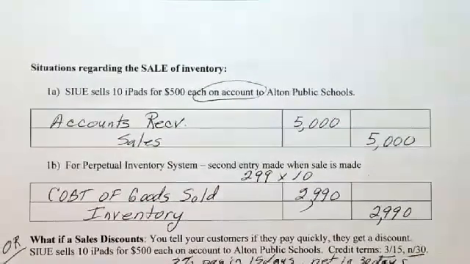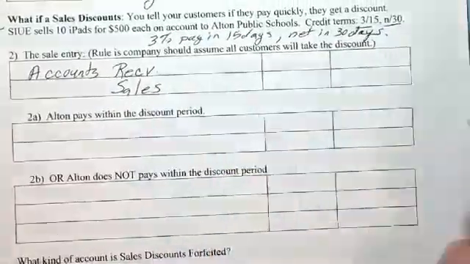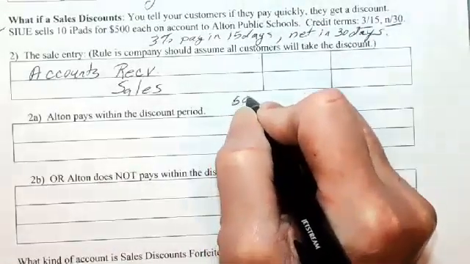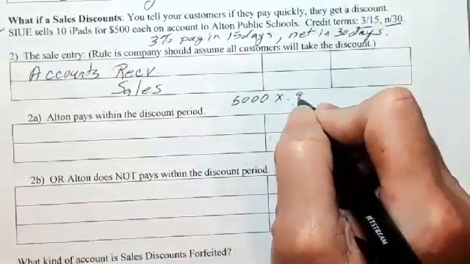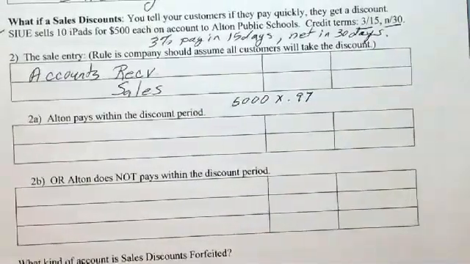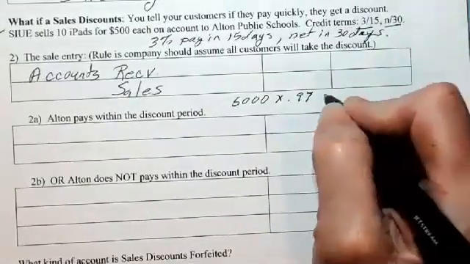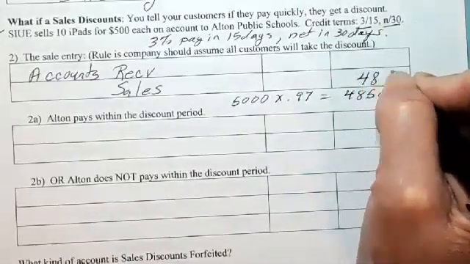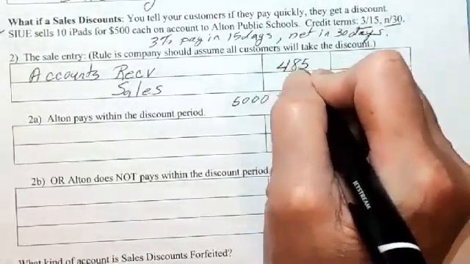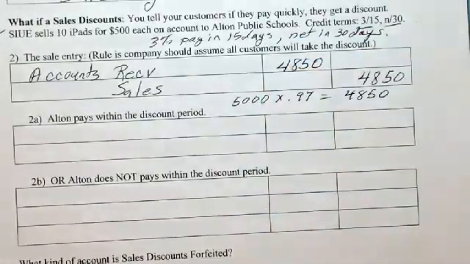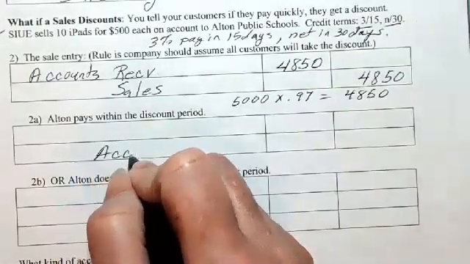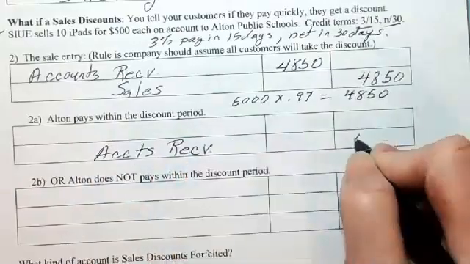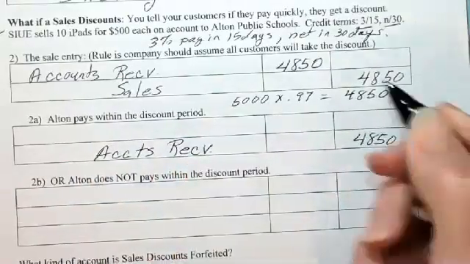Now we don't care about that inventory side. We care about the sales. 5,000 times 0.97, or 100 minus 3, is $4,850. So that's really all I expect to collect, and that's what I'm going to book as my accounts receivable and my sales. When they pay within the discount period, their accounts receivable goes away for the $4,850, and that's how much cash we're going to get.